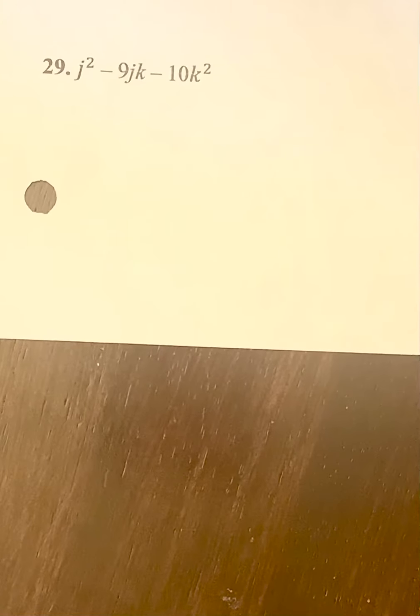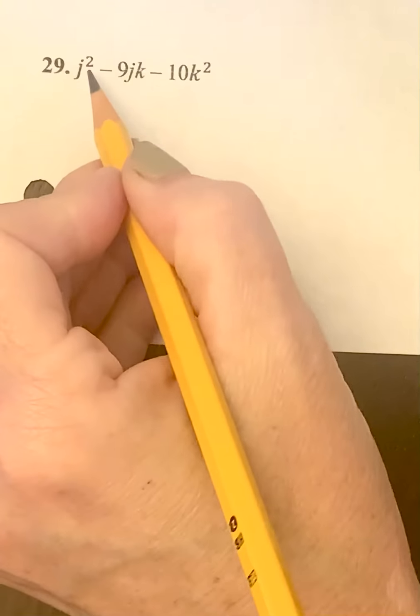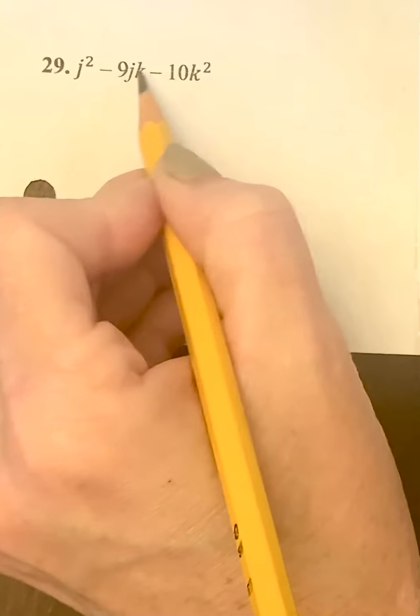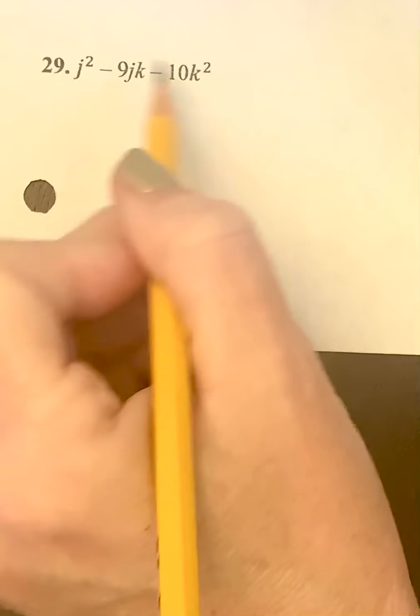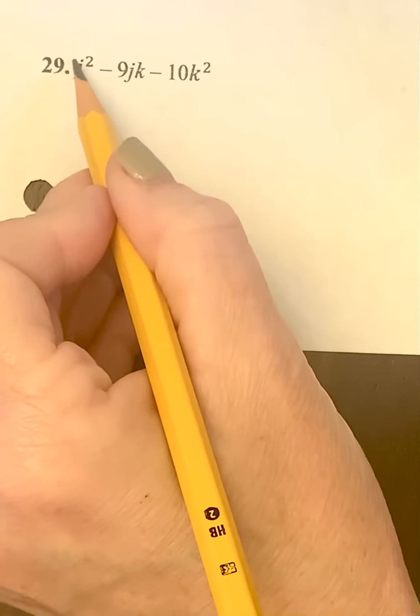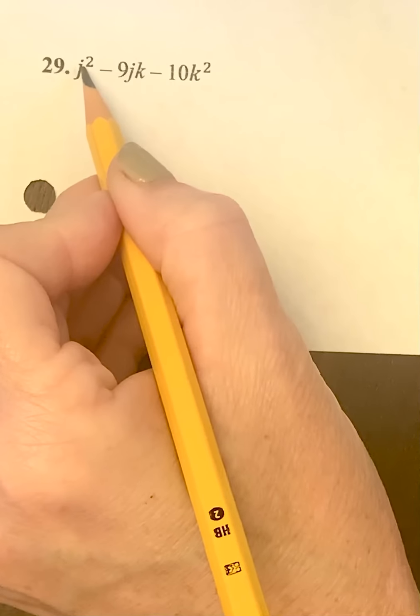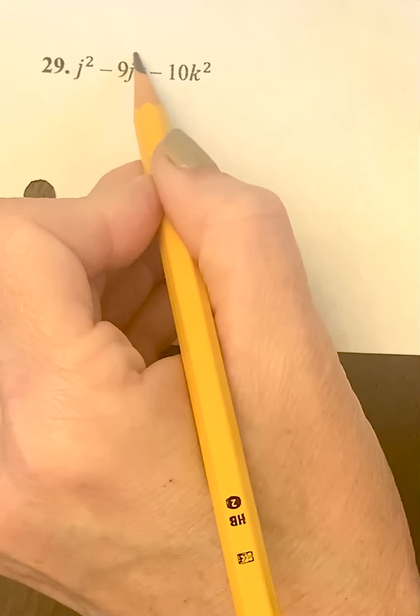Okay, 29. Is it a trinomial? Yes. The degrees are in descending order for the j. See, there's two variables now, but we look at just one of the variables, and I want the leading coefficient to be 1. So we're going to put the degrees in descending order according to the j.